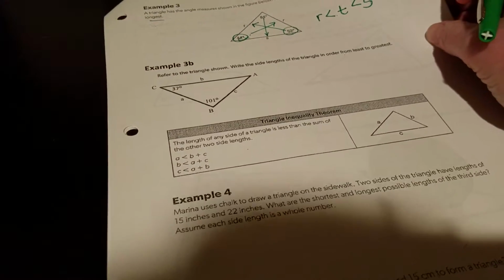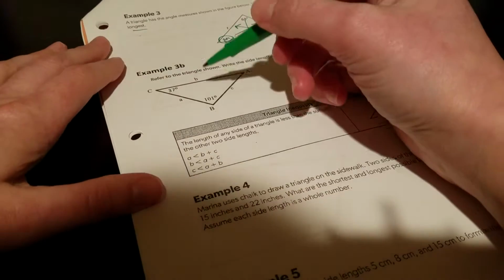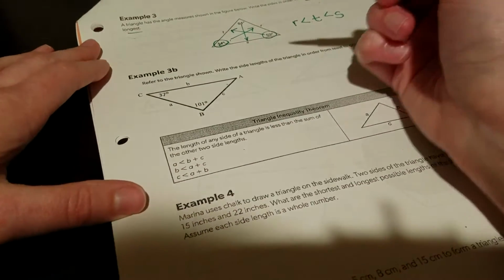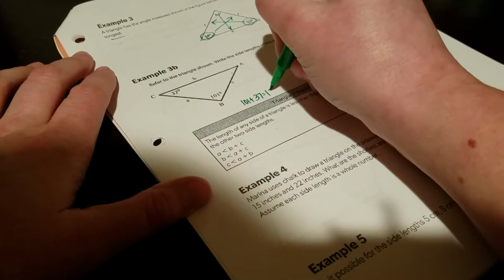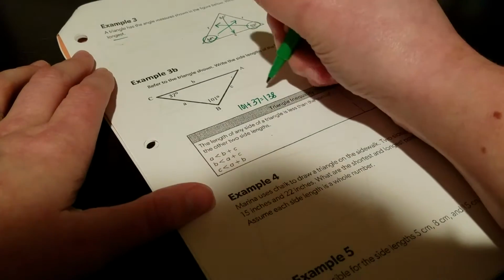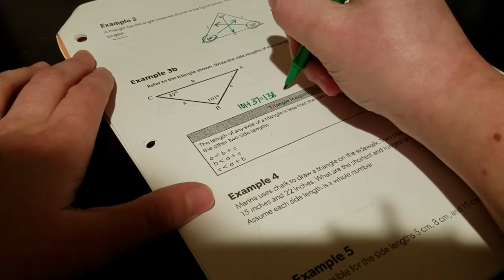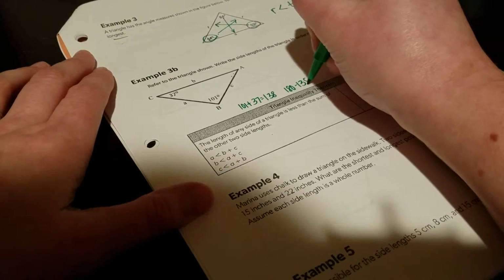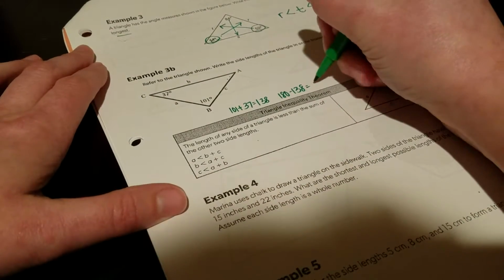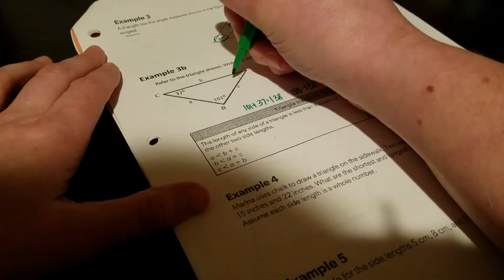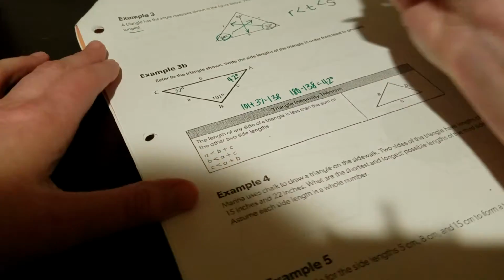In example 3b down here, we have the missing angle measurement. So what I would say is 101 plus 37 is going to give me 138. So if I'm trying to find this angle A, I'm going to do 180 minus 138, because remember all three angles add up to be 180. And if I do this, I'm going to get 42 degrees. So this is 42 degrees.